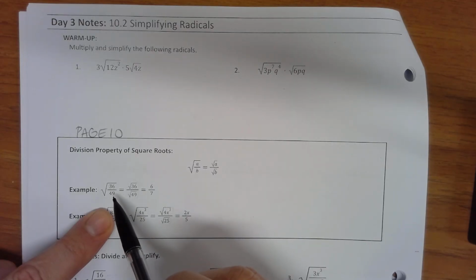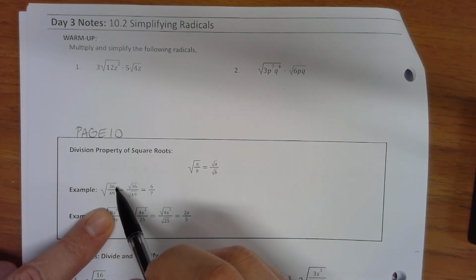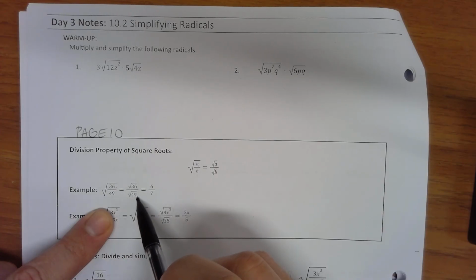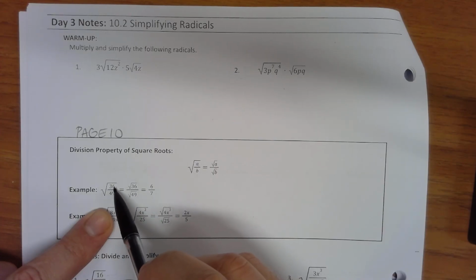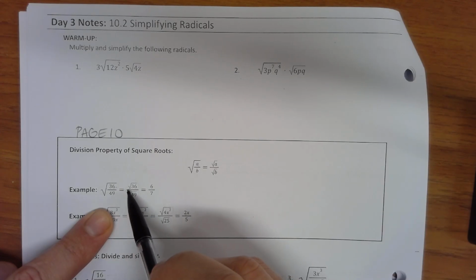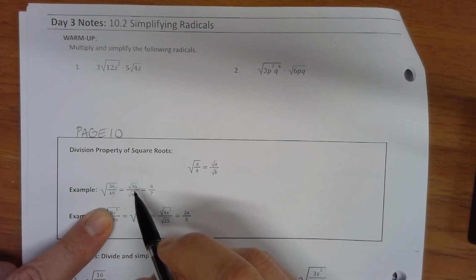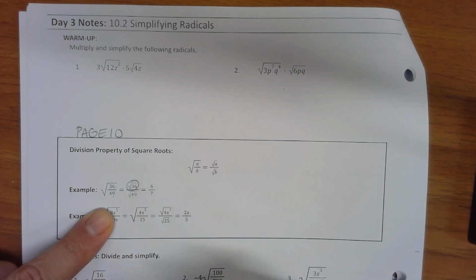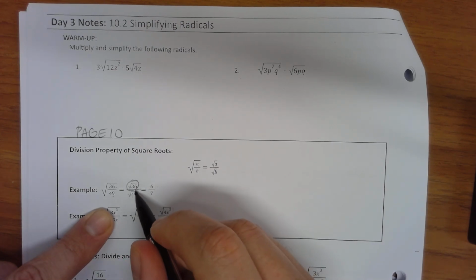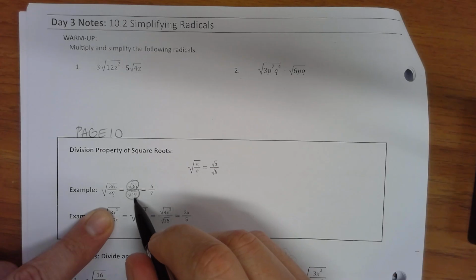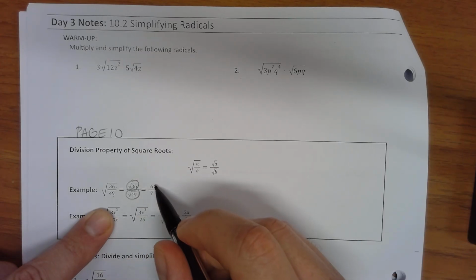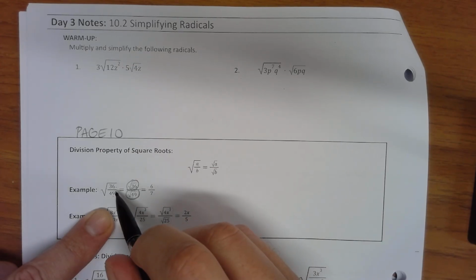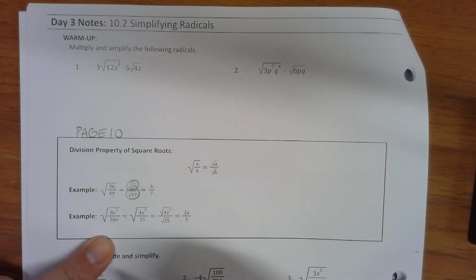Does 36 and 49, do they simplify? The answer is they do not. So we're going to square root the numerator separately than the denominator. So we're going to do the square root of 36, divided by the square root of 49. 36 is a perfect square, so when we square root it, it is a whole number. The square root of 36 becomes a 6 in the numerator. And 49 is a whole number. When you square root it, it becomes a 7. Since 6/7 doesn't reduce, we are done with this exercise.